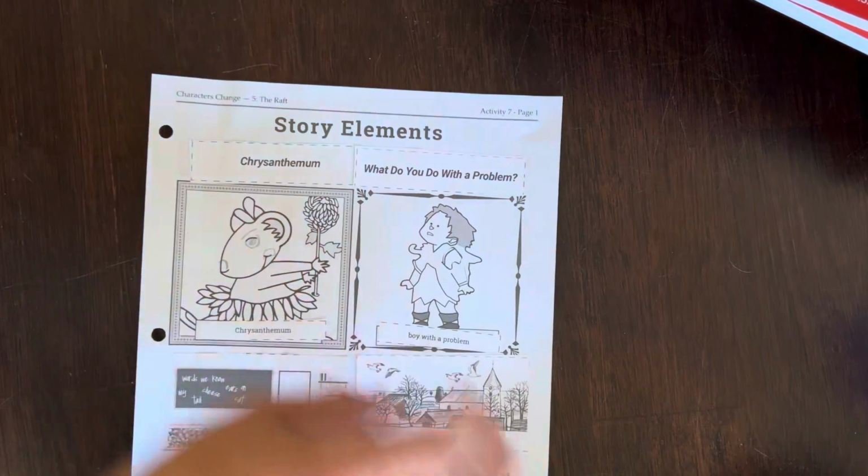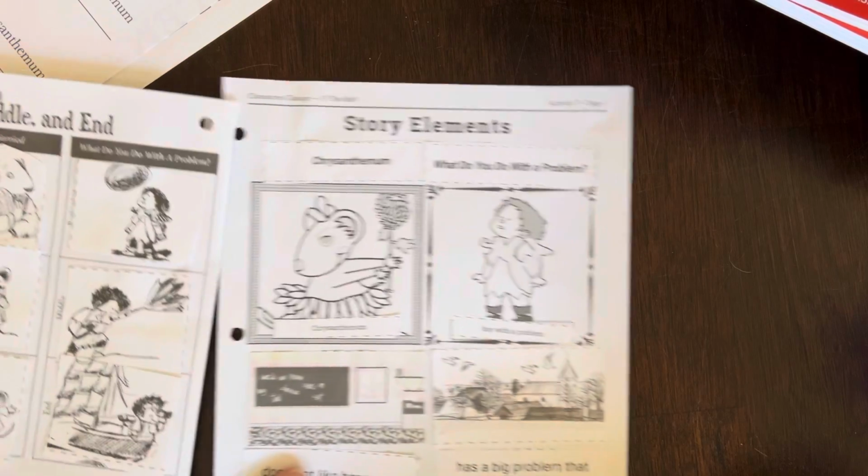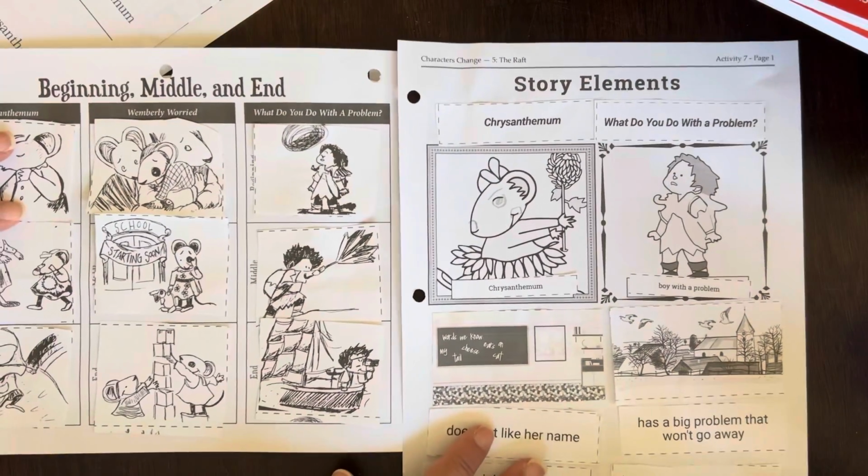And so you can see that even though you're reading the same book to 2 different aged students, you really have the opportunity to explore them in a way that is suitable for their development.